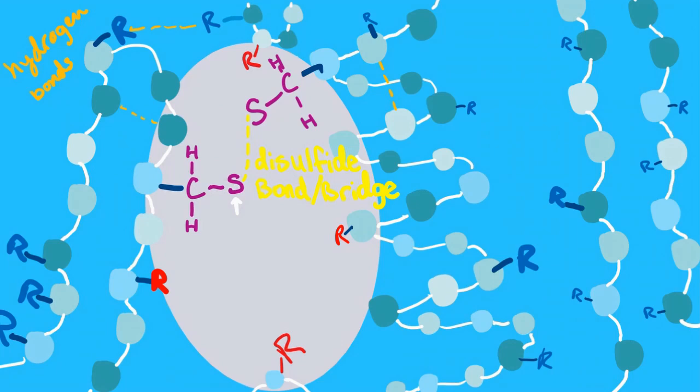Another common bond formed in the tertiary structures are ionic bonds, which form between groups that are oppositely charged. So if you have an R group with an overall positive charge and another R group with an overall negative charge, kind of think of it like magnets attracting each other.